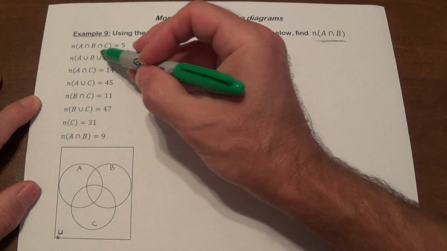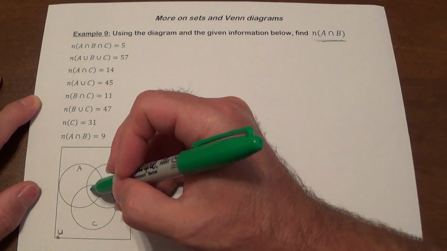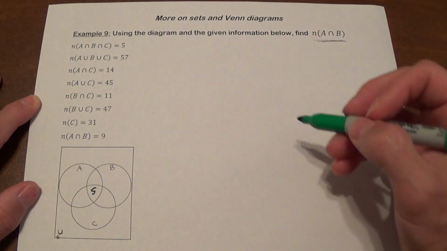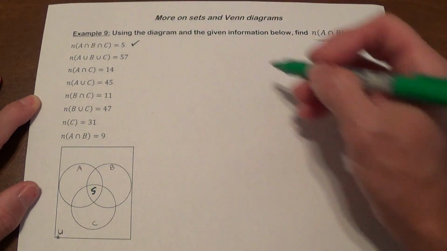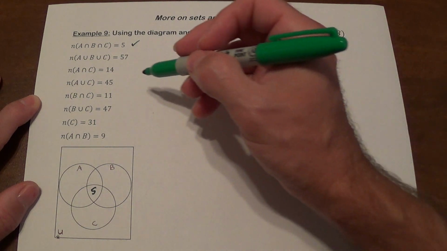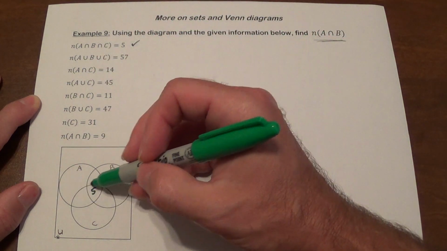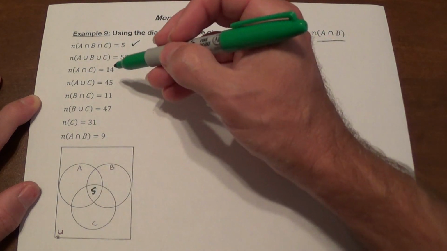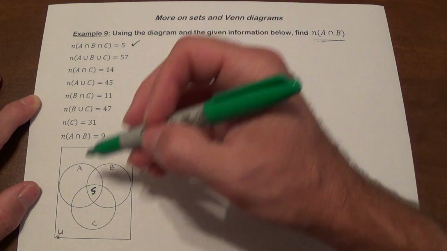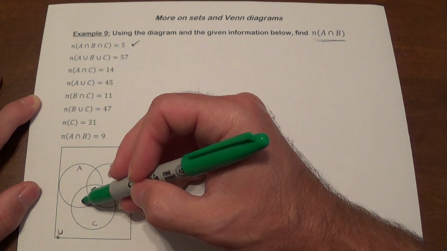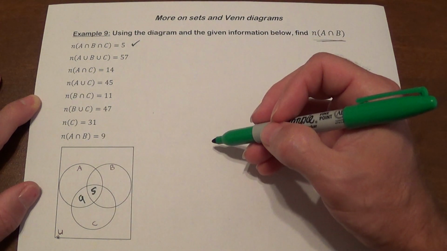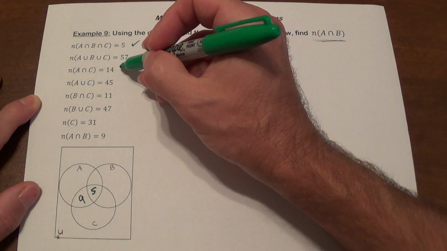So this is the intersection of A and B and C. That is this part, that's where all three of them overlap. So right here you're going to have 5. So that's already done. The intersection of A and C, which is this part right here, contains 14 elements. So between this and this you have 14 elements. So if this has 5, this will have 9. Okay, so we got these done.